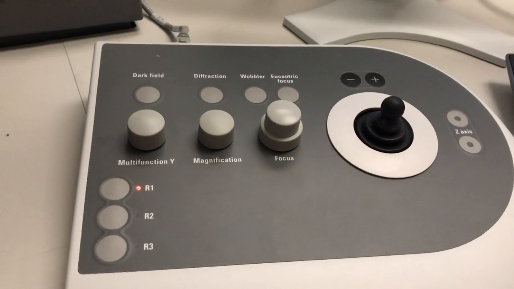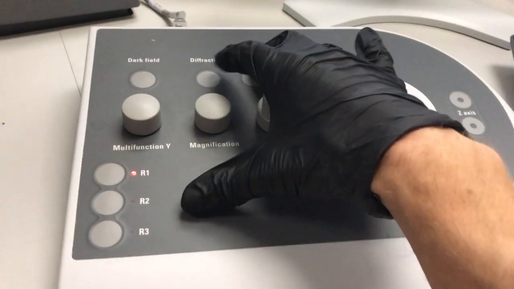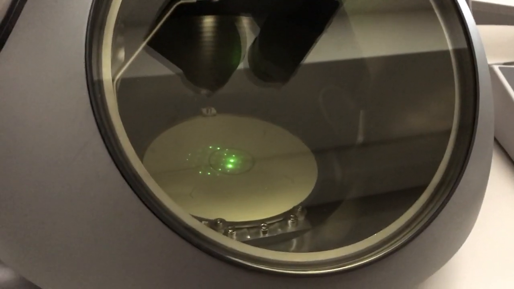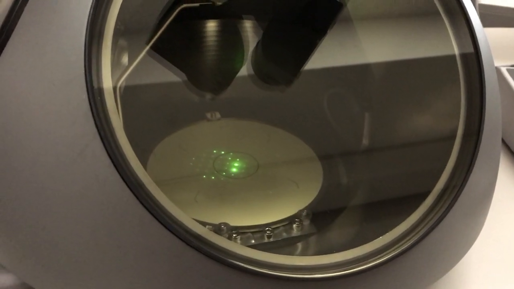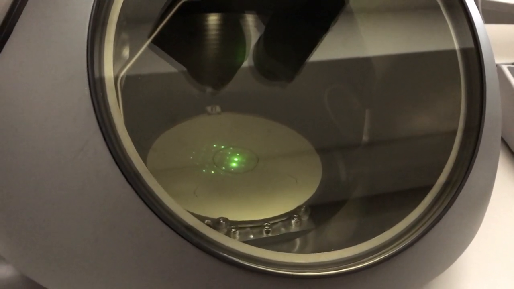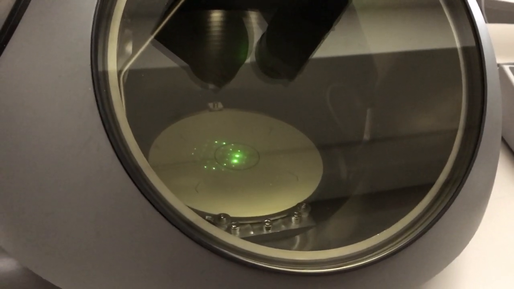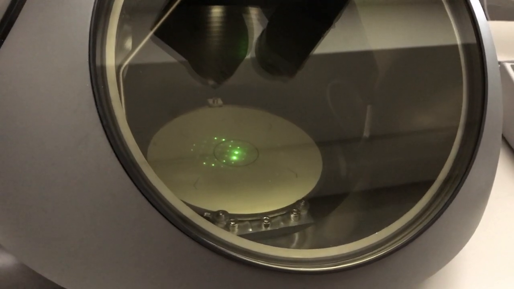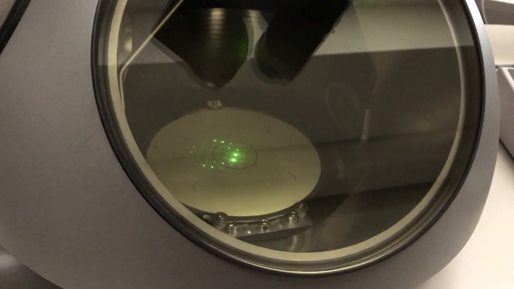To set up the two-beam condition, we need to go into diffraction mode. And if we look on the screen there, we can see the diffraction pattern. This is a 001 oriented silicon sample, and as you can see, we're actually pretty close to a two-beam condition. Again, a two-beam condition would be one where I have the direct beam and one Bragg beam basically dominant in the diffraction pattern.